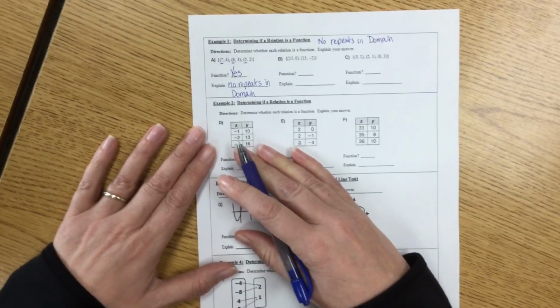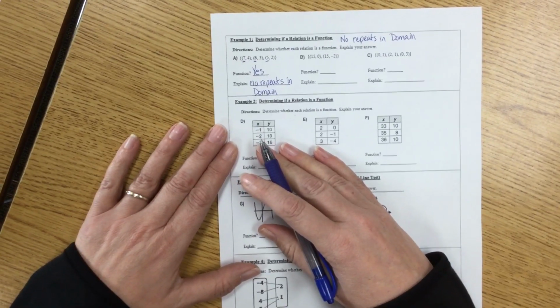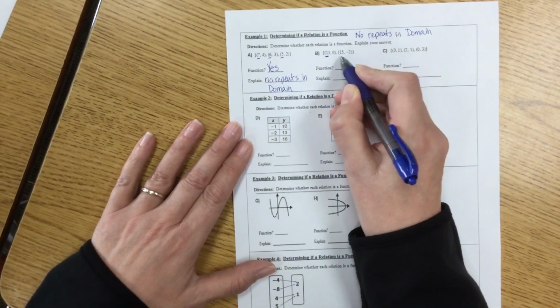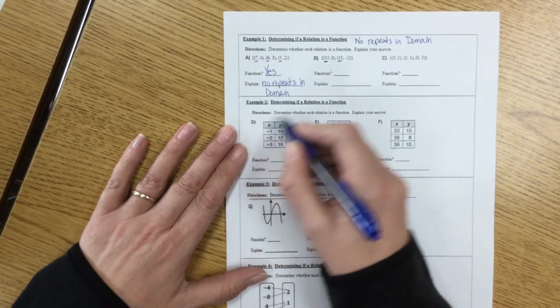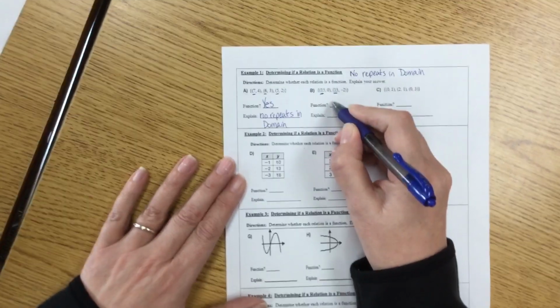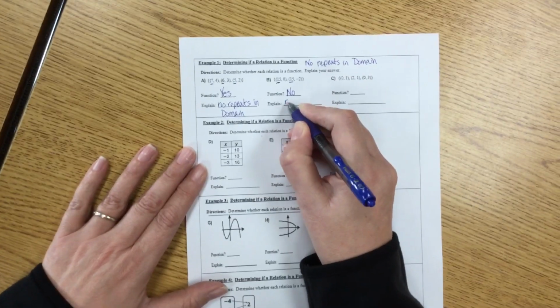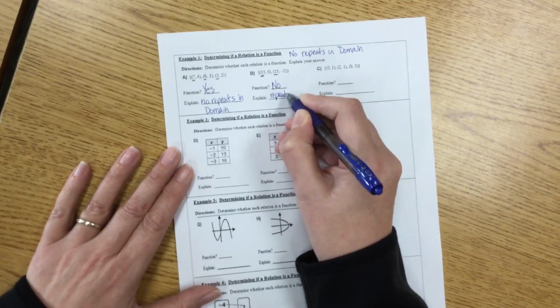Let's look at example B. Is this relation a function? Well, I have 15 in my domain and 15. So is there a repeat in the domain? Yes. So this is not a function. It has repeats in the domain.